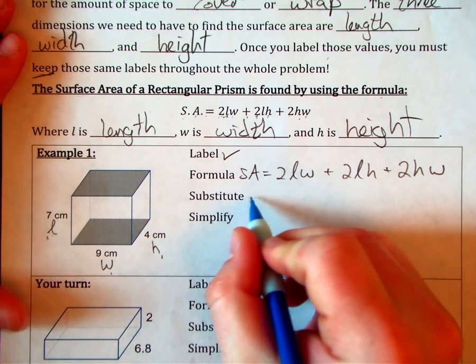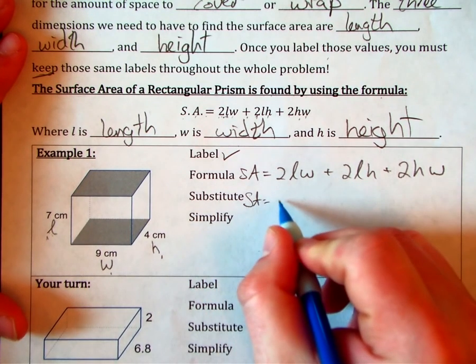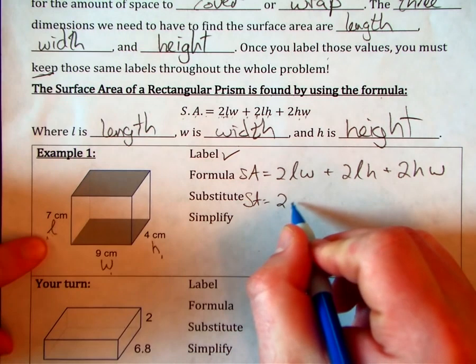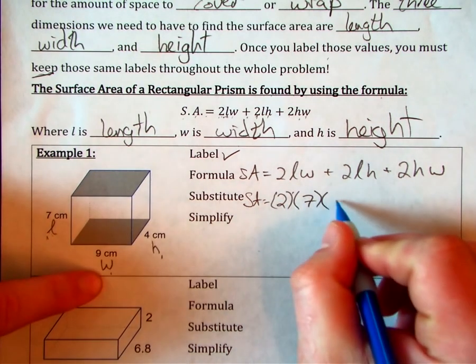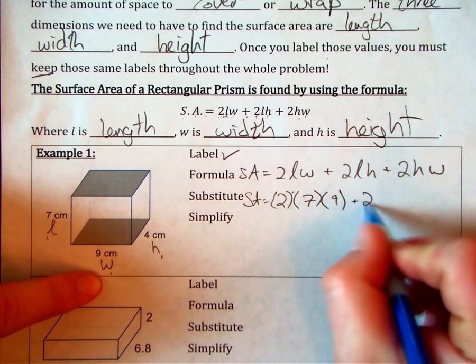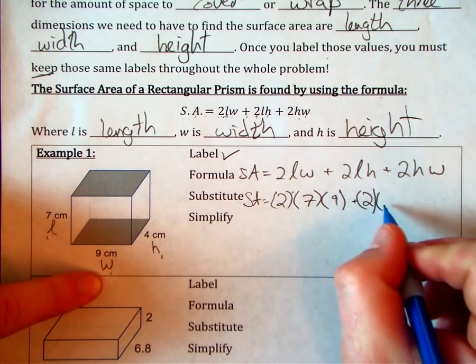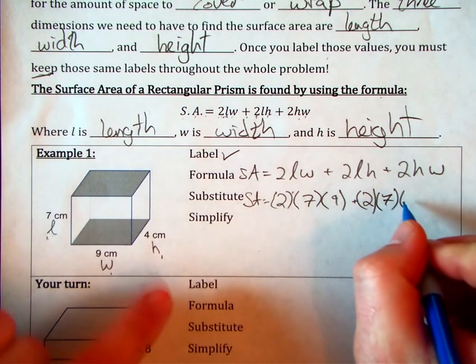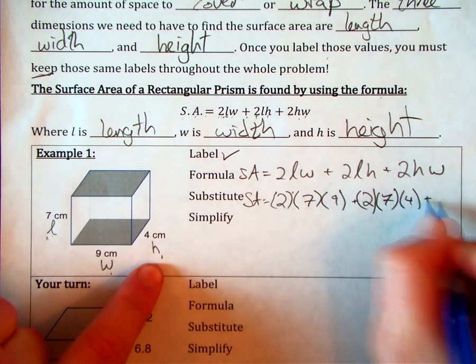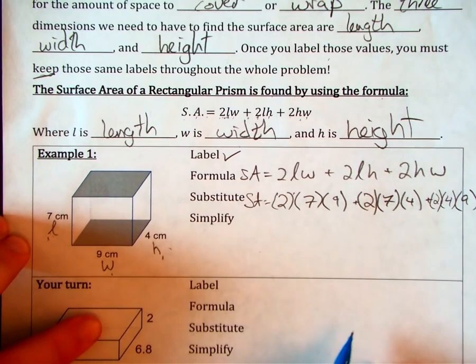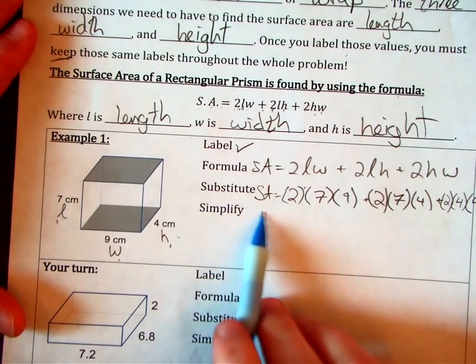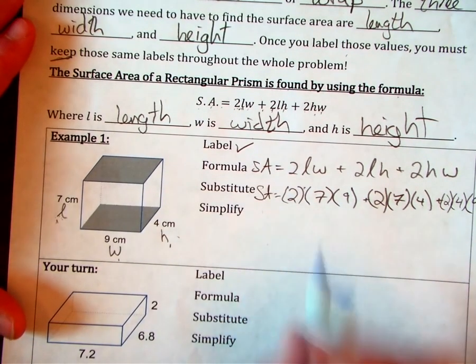So then it says substitute, so we have surface area is going to be equal to 2 times the length, so we're going to have in parentheses 2 times the length, which is 7, times the width, which is 9, plus 2 times the length again, so it's 7, times the height, which is 4, plus 2 times our height times our width, so times 9. Make sure you're giving yourself enough space, or if you need to write another line, you can, whatever works for yourself.